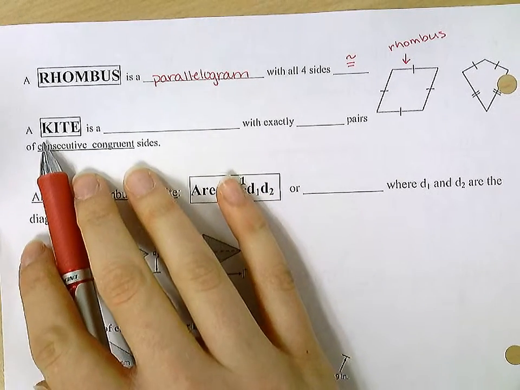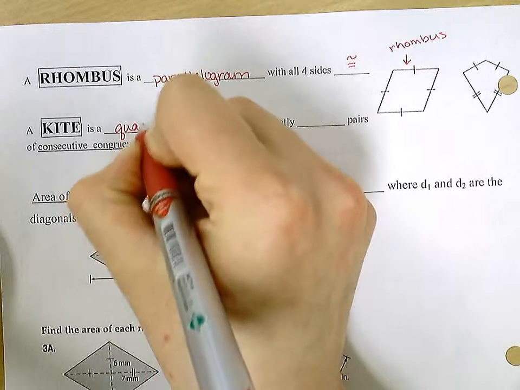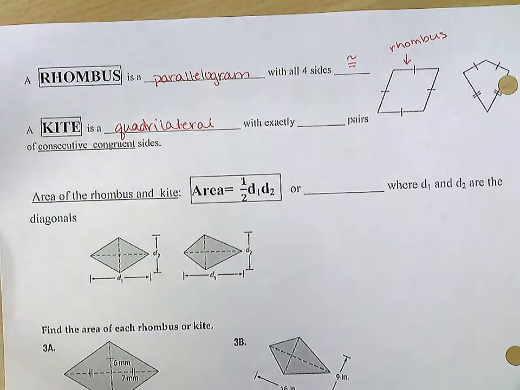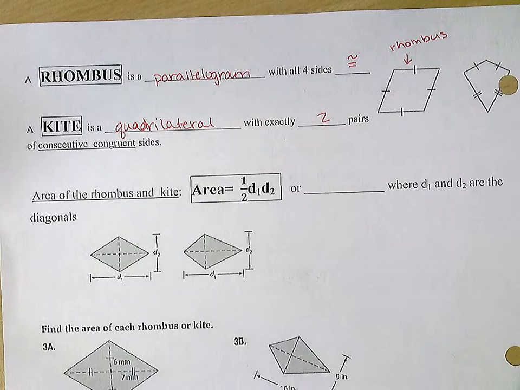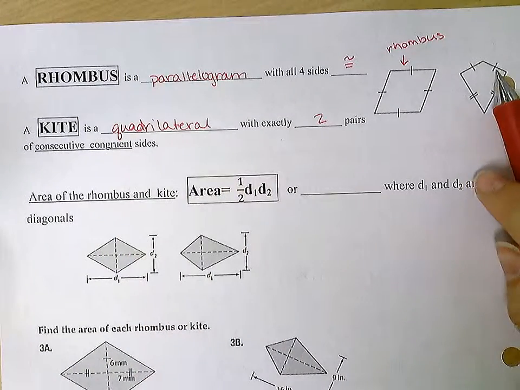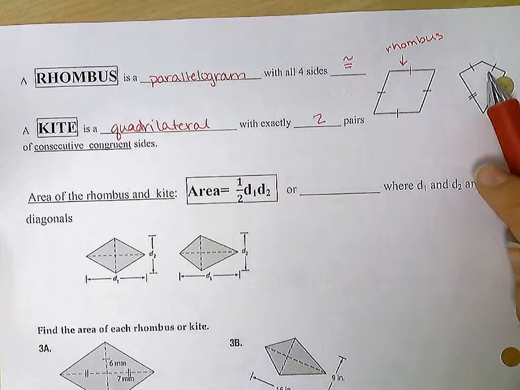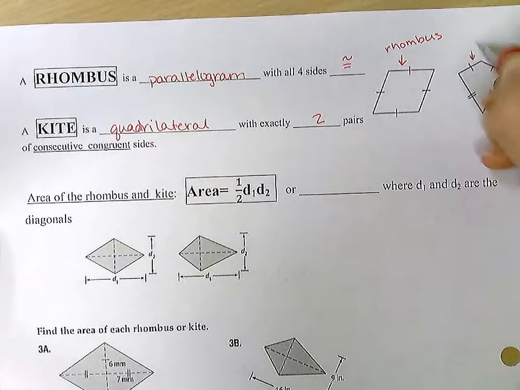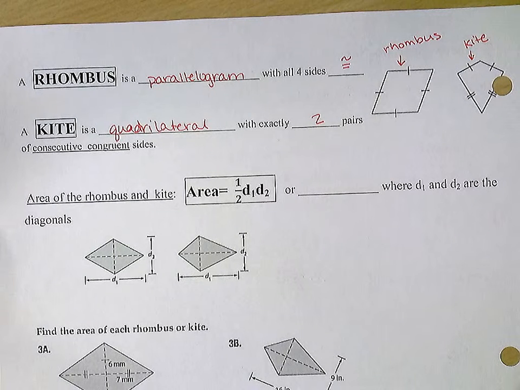Now a kite is different than a rhombus. A kite is a quadrilateral with exactly 2 pairs of consecutive congruent sides. So again, consecutive congruent sides means that the 2 sides next to each other are congruent. So one pair would be here, the other pair would be here. So this one is a kite. Just to remind you what they look like.